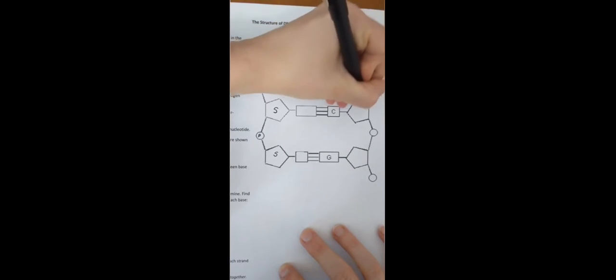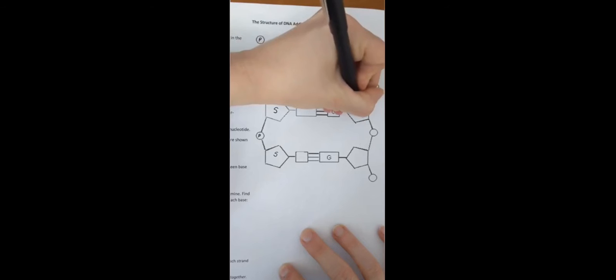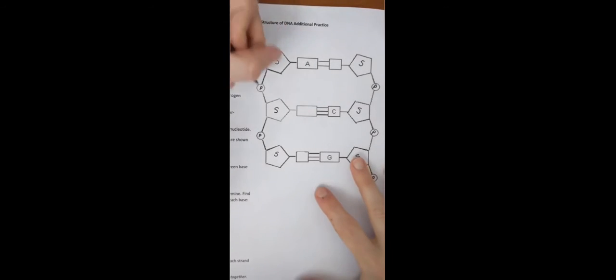It is a pentose sugar, meaning that it has 5 carbons. So the backbone is these alternating sugars and phosphates. They are bound together by very strong covalent bonds, because they're protecting what's on the inside, which is the precious code.